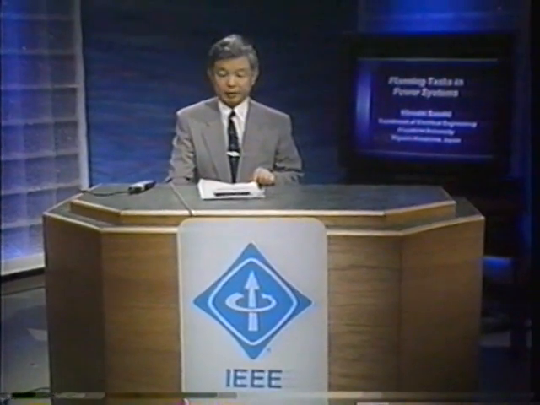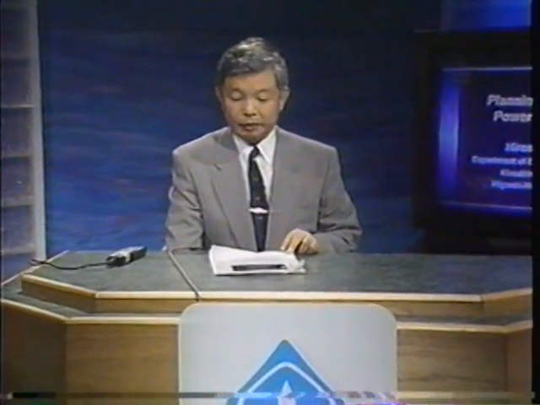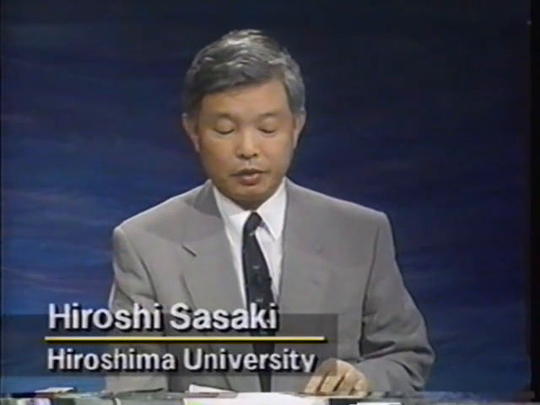I would like to talk about the chapter on planning tasks in power systems. The objective of this chapter is to show how we can solve some of the planning tasks in power systems by using the Hopfield neural network. As I will show you later, the Hopfield neural network is a neural network in which all neurons are connected to each other. The Hopfield neural network can be used in two ways.